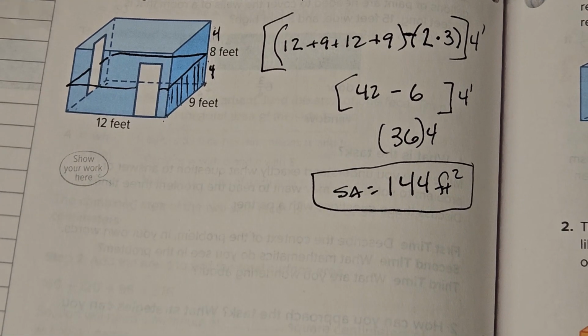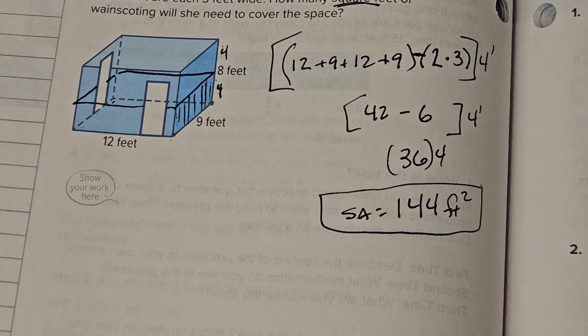Okay, so the area she's going to need is 144 square feet of wainscoting. And that's how then you could go to the store and you could buy it. A store, you know, like Home Depot or Tumalum.